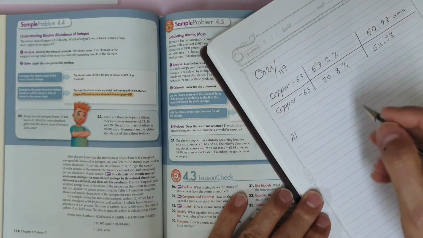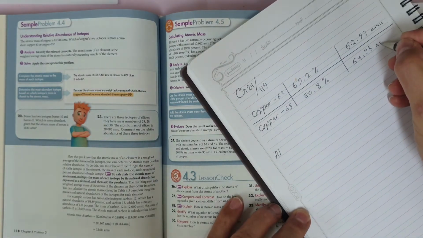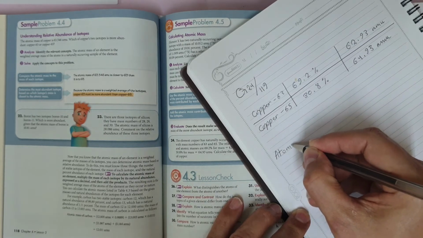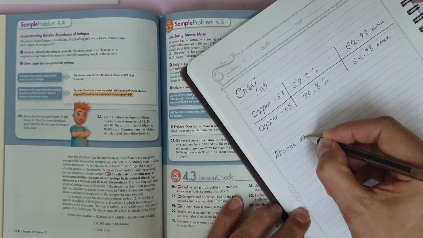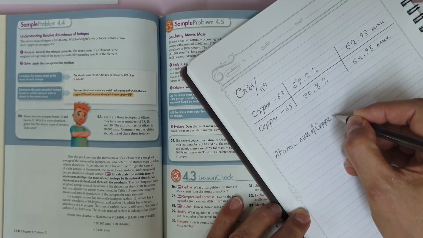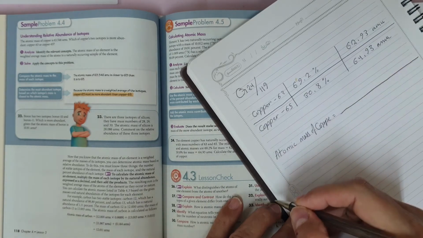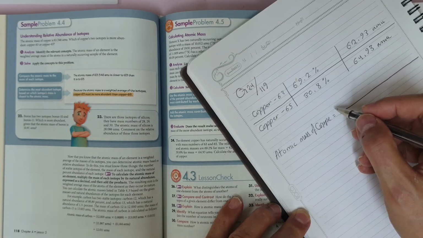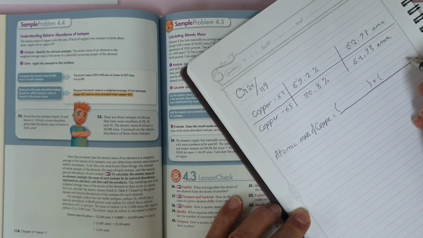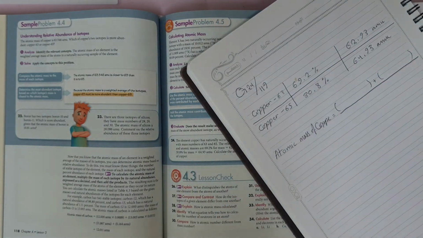The atomic mass of copper equals, now here we have two isotopes, so we do this twice because we have two isotopes.